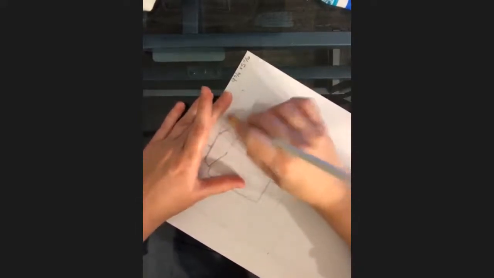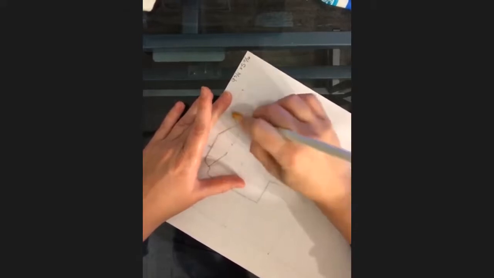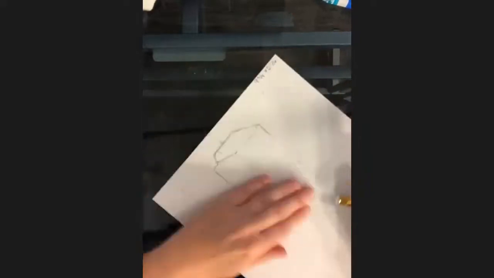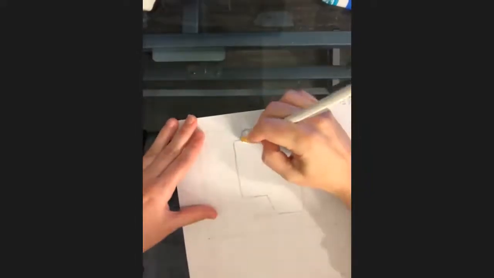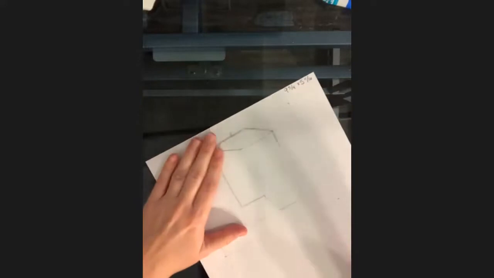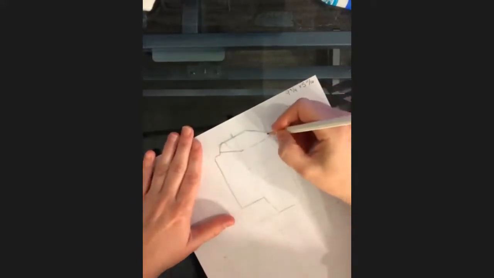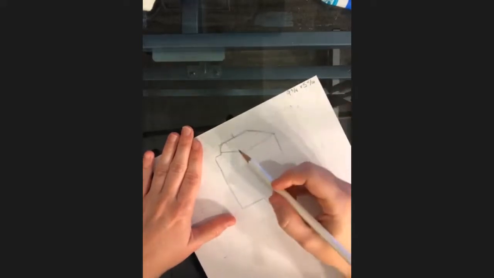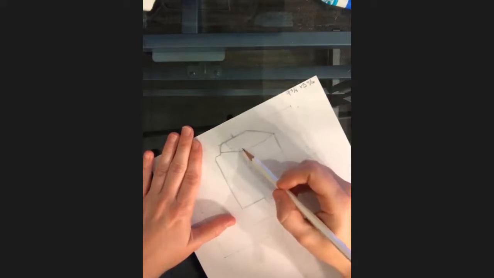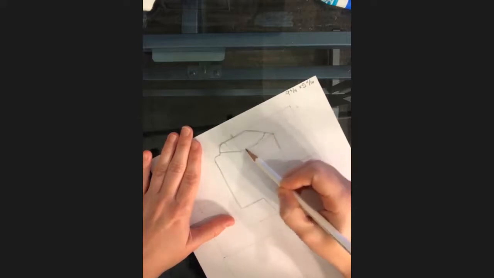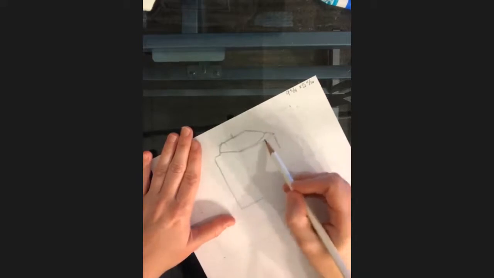And now I can erase the point of that box at the top, as well as those thirds. So we have the top. And actually, this squiggly part is more so like this.